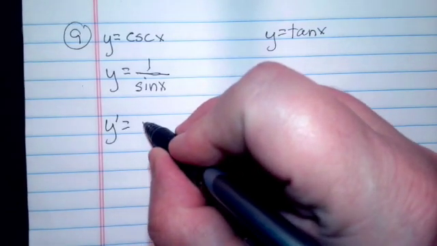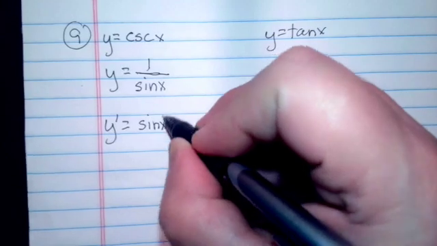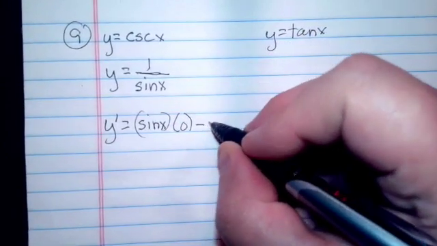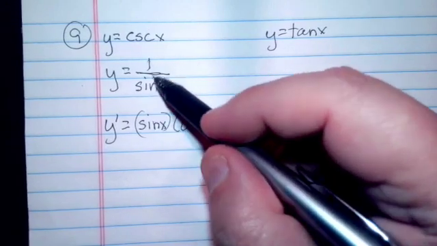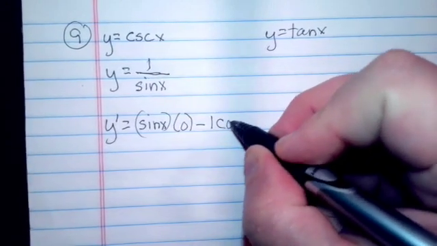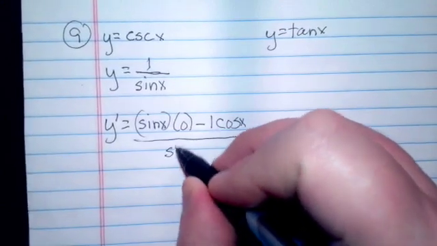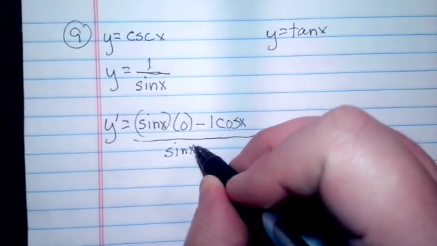So to find y prime, let's use the quotient rule, and we'll have the denominator times the derivative of the numerator, that's 0, minus the numerator times the derivative of the denominator, that's going to be cosine x, and that's going to be all over the denominator squared.